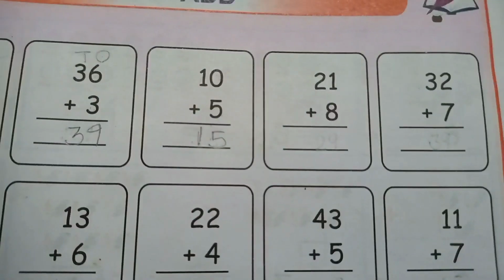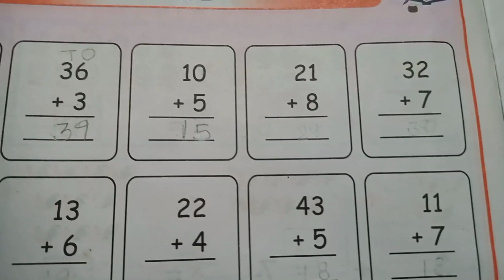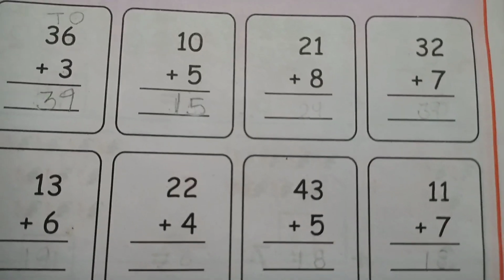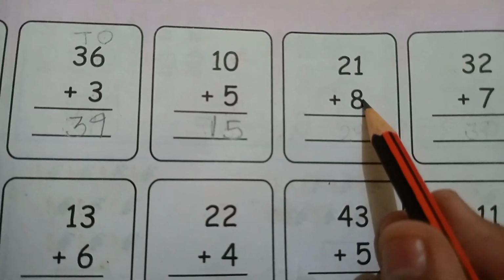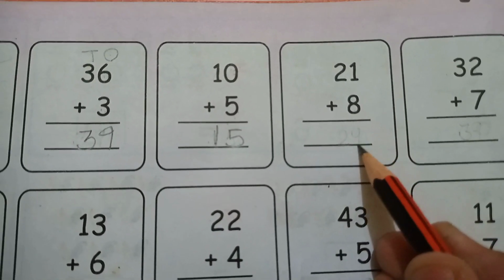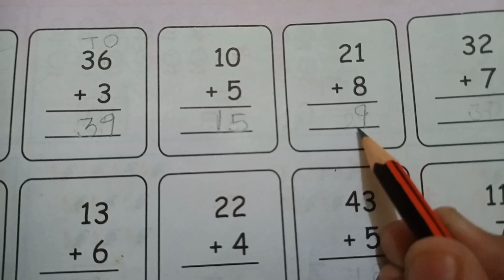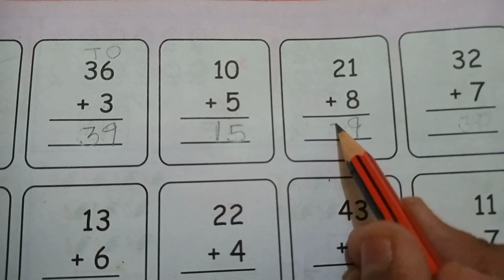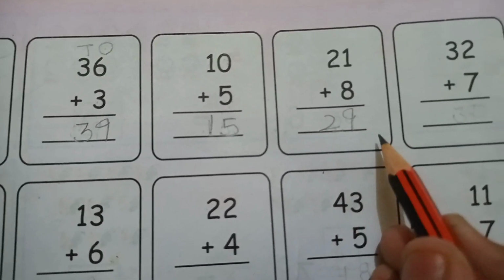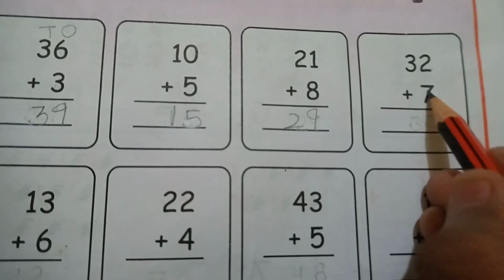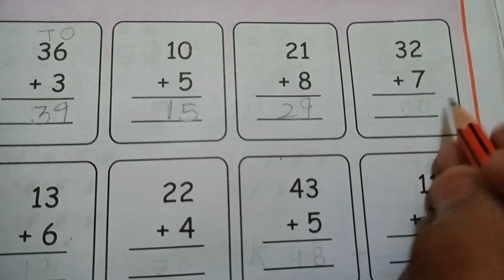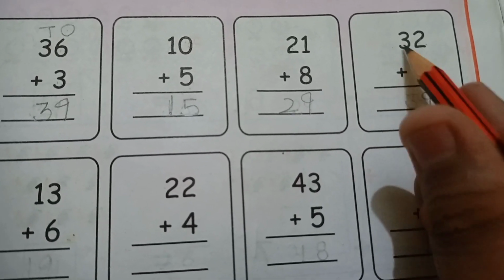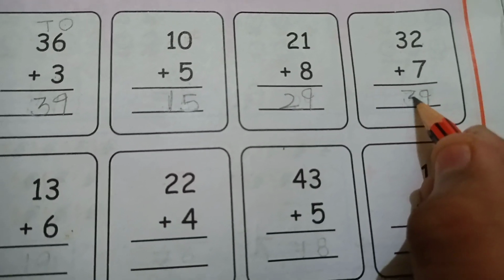21 plus 8. If we add 1 to any number, the resulting number would be the next number. It means 8, the next number to 8 is 9. So our answer would be 9 and 2 would be carried the same. So here it will be 29. 32 plus 7. So 2 plus 7. What is 2 plus 7? 9. And 3 would be carried the same. So our answer would be 39.